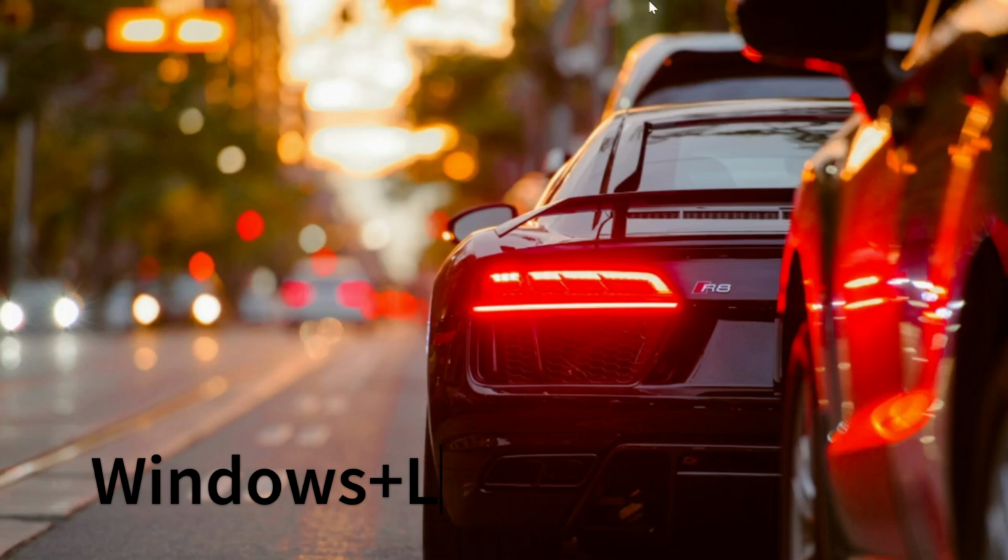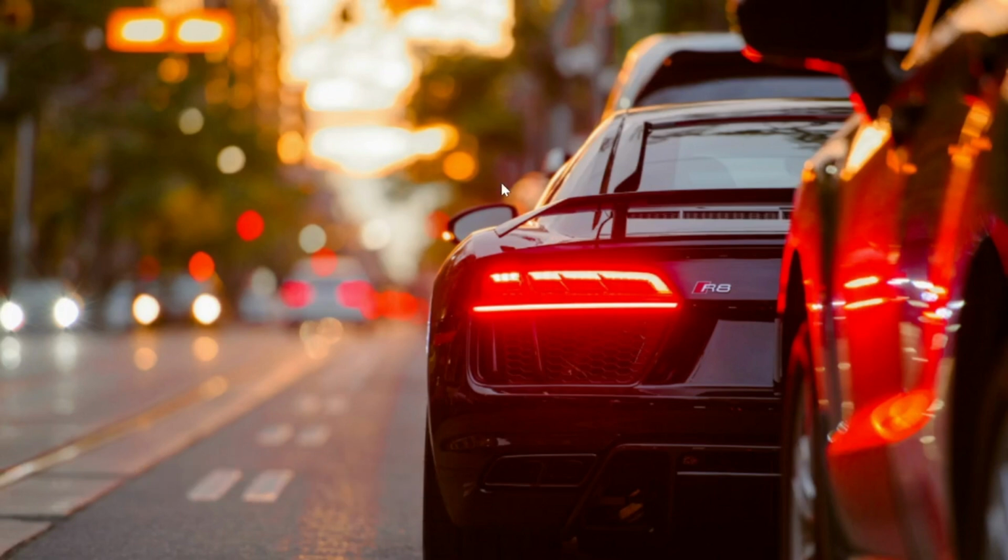Okay, so fifth tip, if you click Windows and L, you will go to the lock screen, but I'm not going to try it because I am recording a video, so I'm not going to use it. You're going to use it. So if you want to go to the lock screen so fast, you just click Windows L, and then you can go to the lock screen. Let's go to the next step.